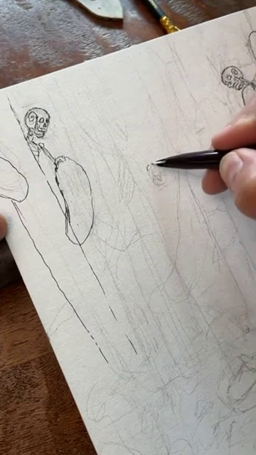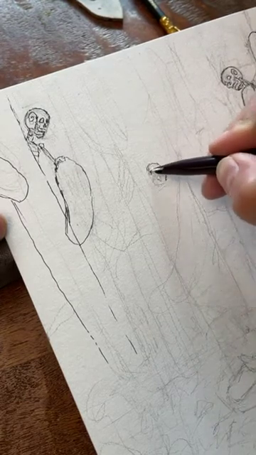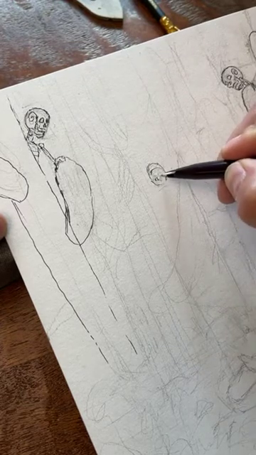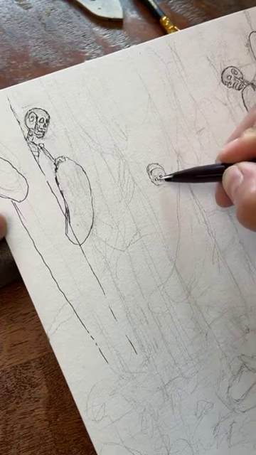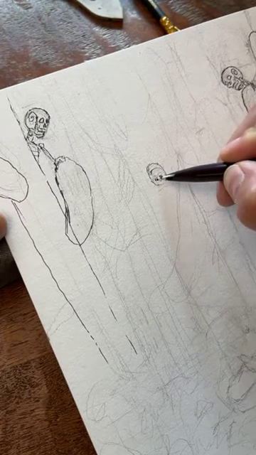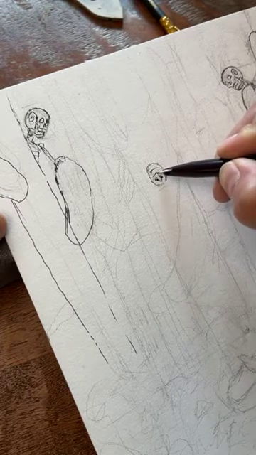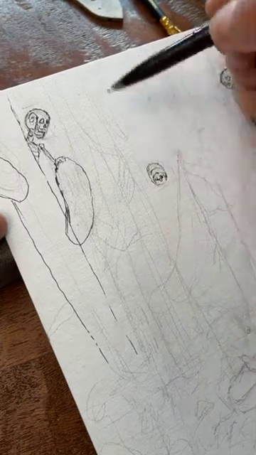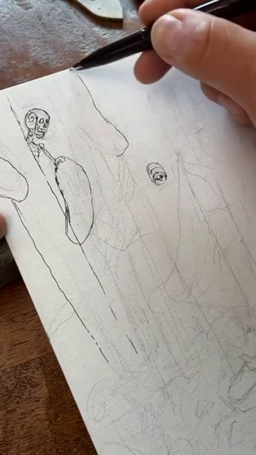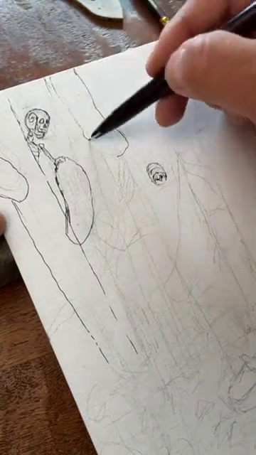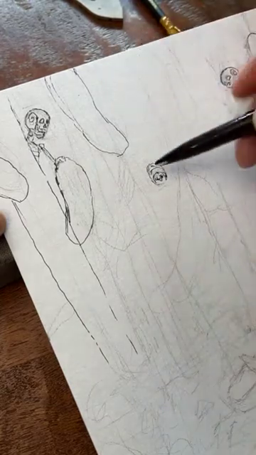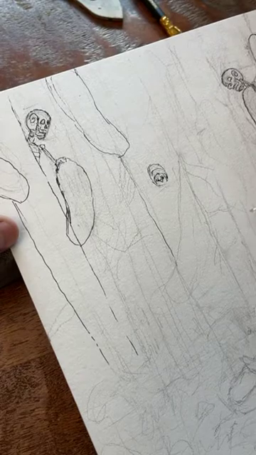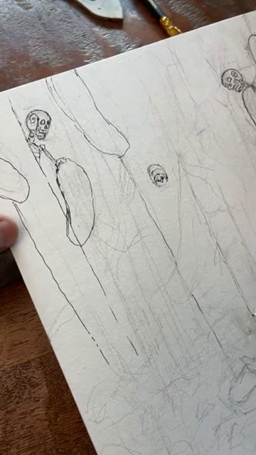And here we have a hole where a little owl might be looking, some sort of bird. Let's see. I don't know if I want that interrupted yet.